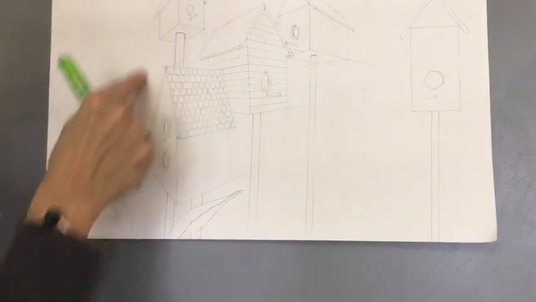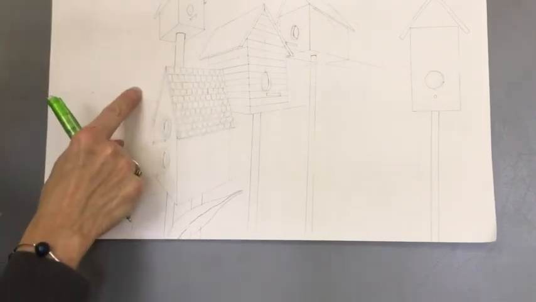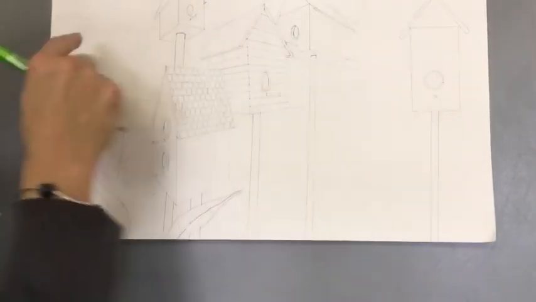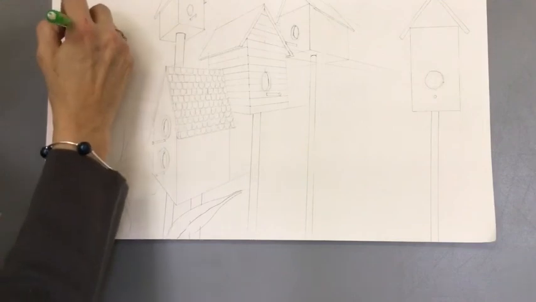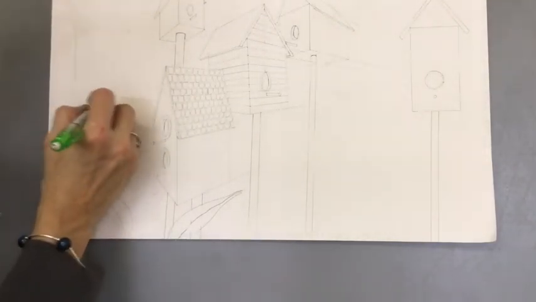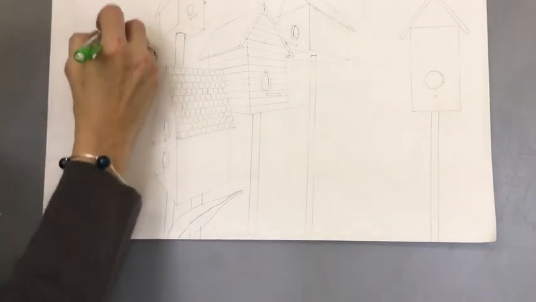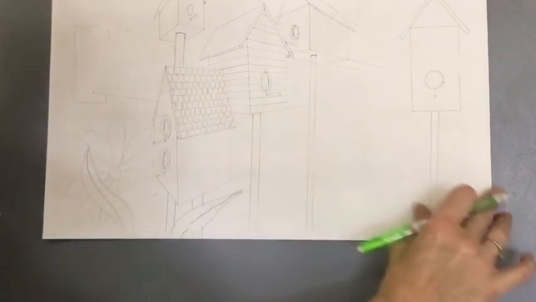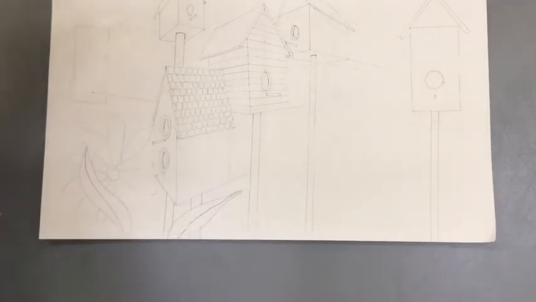I have a big space over here that's kind of bugging me, so I'm thinking I might put another birdhouse like this straight on one over here just because that's bugging me a little bit right there. All right, so maybe I'll put another one just to fill up that space and then fill this up with some gardening in the front.